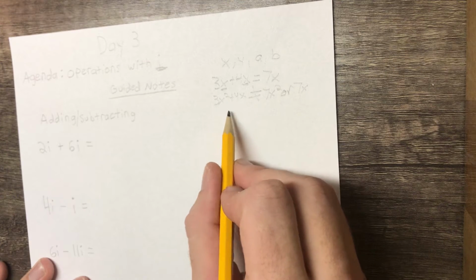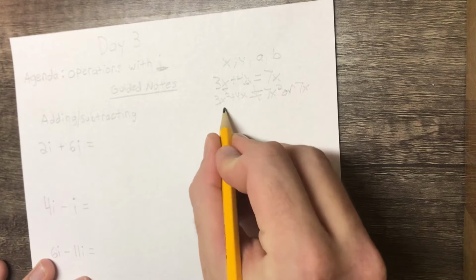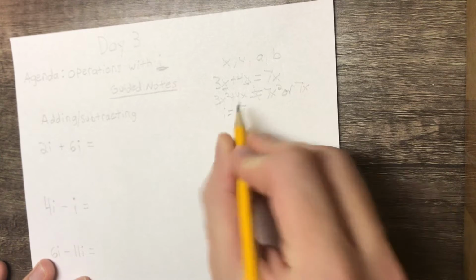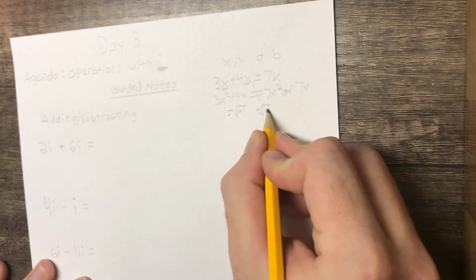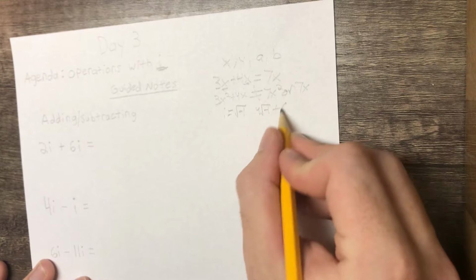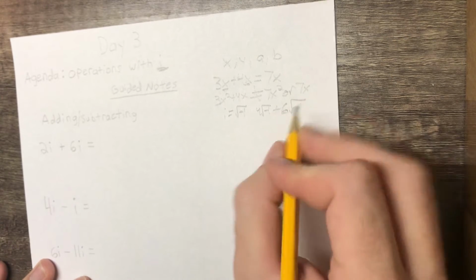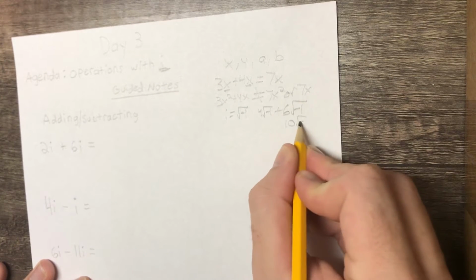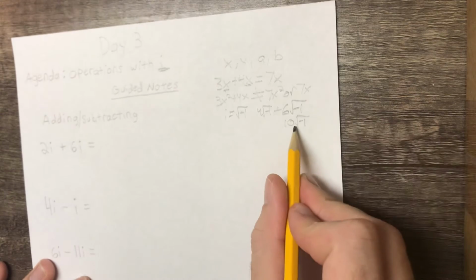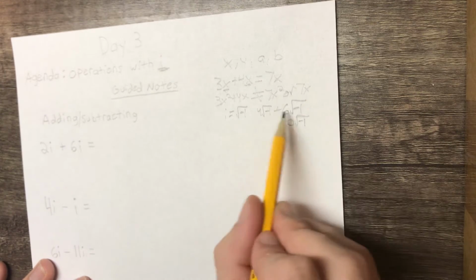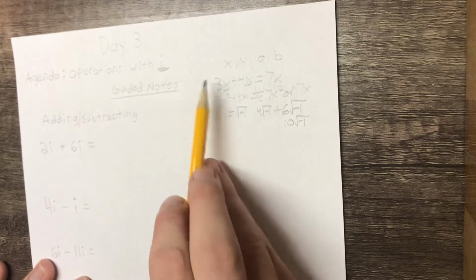Even though i is the square root of -1, if you had 4 square root -1 plus 6 square root -1, you would say that this is 10 square root -1. That's how radicals work as well. So you almost want to be thinking about it like that when we're looking at these, okay?